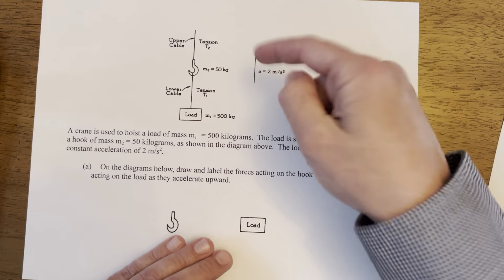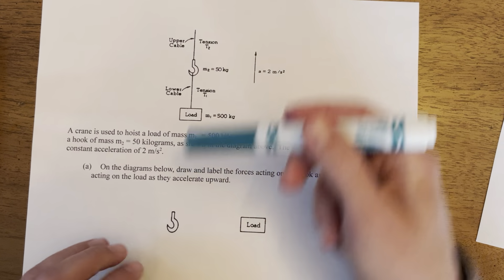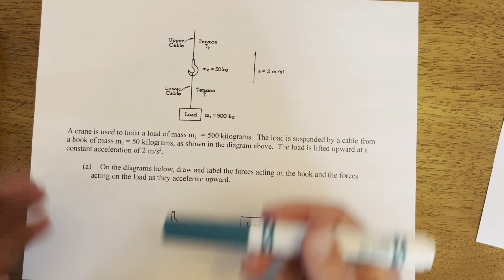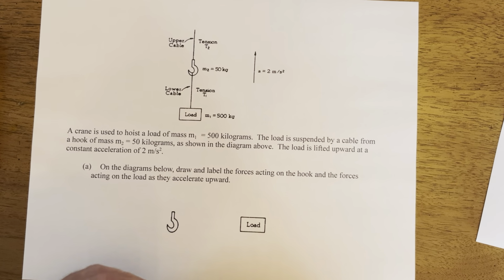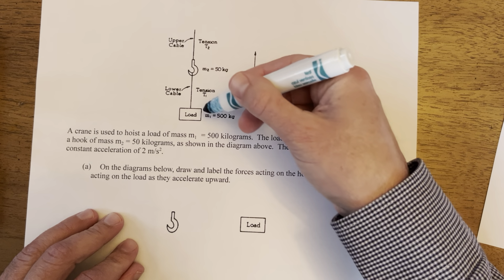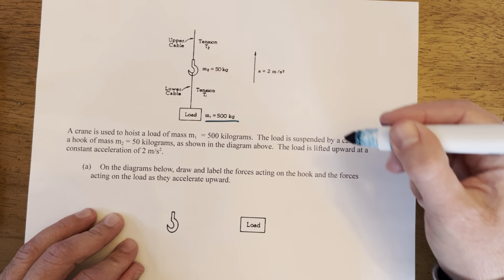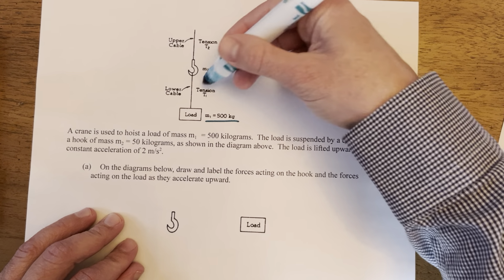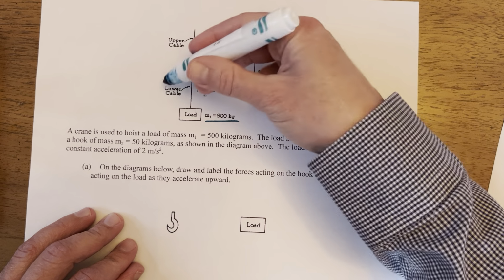Hey everybody, let's look at this problem from 1982. We got a rope pulling something up, what I call generically an elevator problem here. And so it says a crane is used to hoist a mass M1, here's M1, of 500 kilograms. And this has got T1 as the cable that connects that, the lower cable.